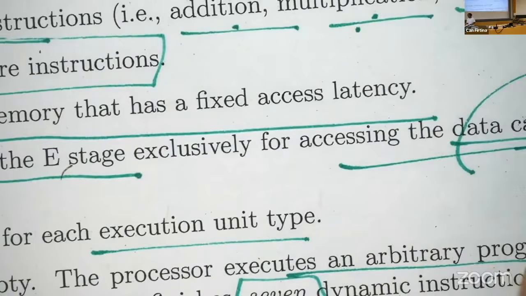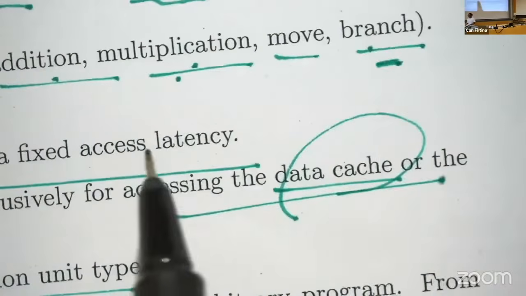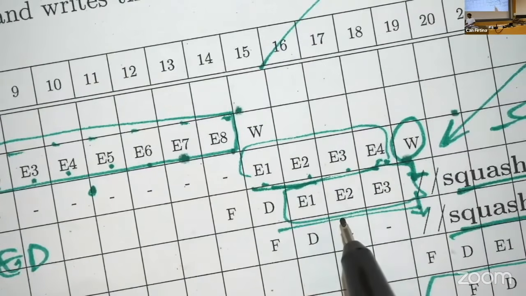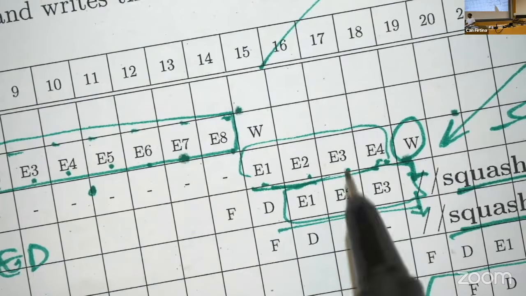Yeah. And I know that the ALU is responsible for executing the branch and the mul. And I see both of them in flight simultaneously at this point. That means, yes, the ALU is indeed pipelined because it is able to.